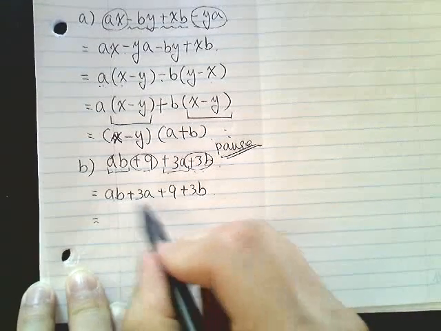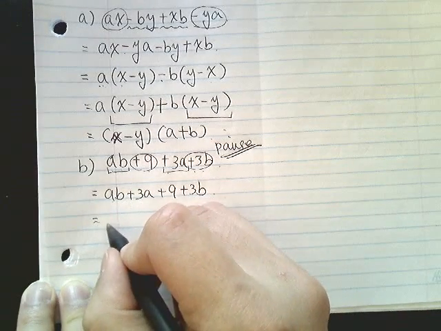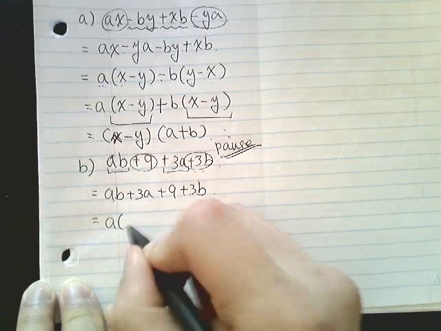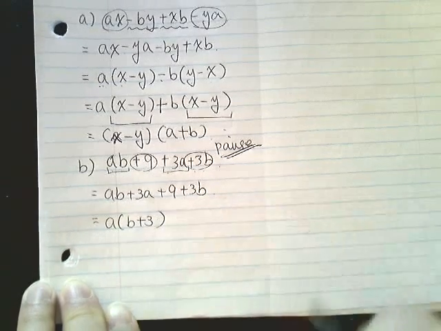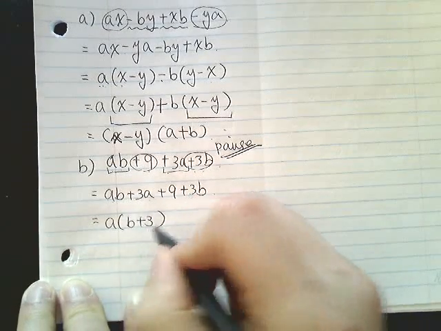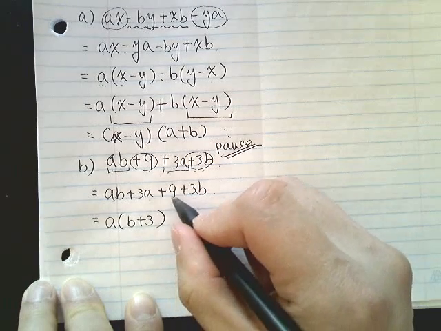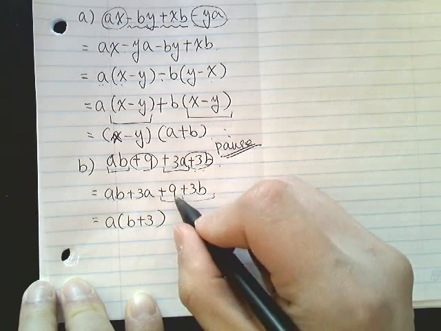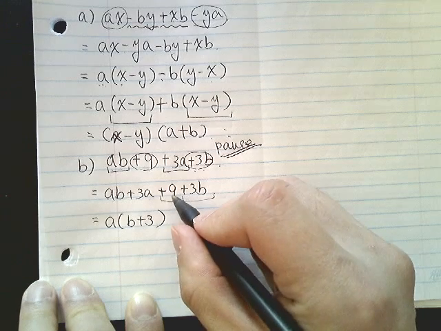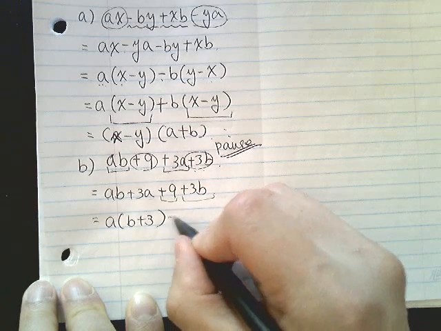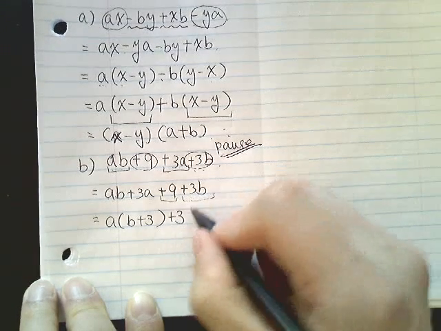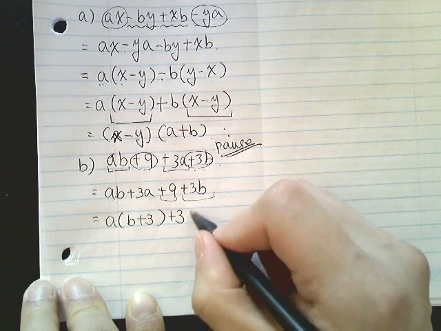So if you take a look at ab and 3a, I basically have a as the common term, so a, now b plus 3. You should be now expert at this, why I'm having b plus 3 here. Now take a look at these two. I don't have b here, but I have 9 and 3, so 3, positive 3, is your greatest common factor of 9 and 3.